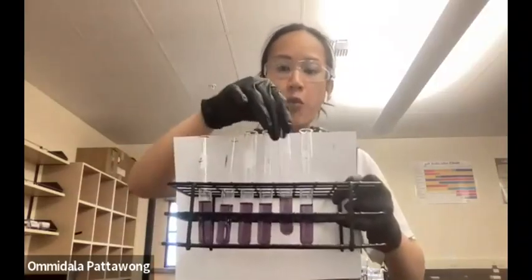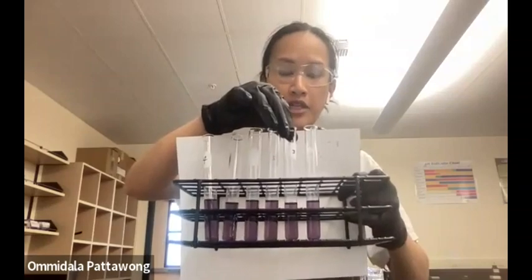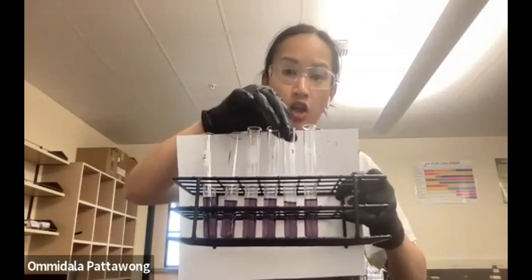For test tube 1, I'm going to disturb this by adding the chloride ion and see how the reaction would respond to that disturbance.